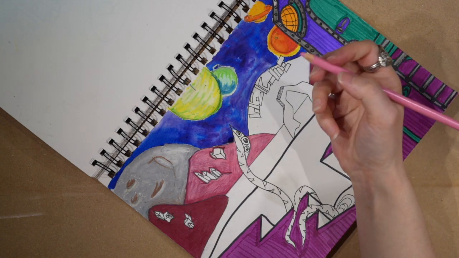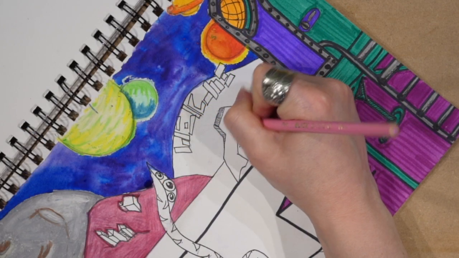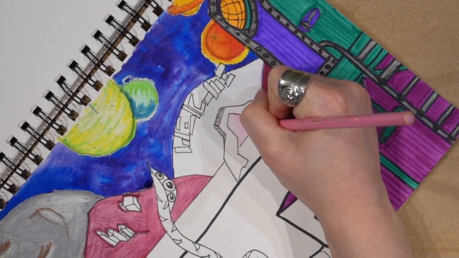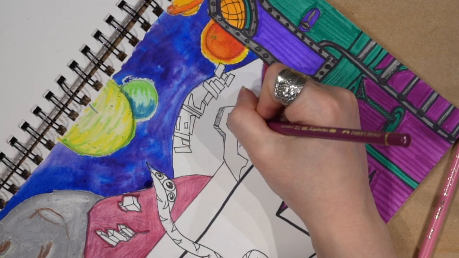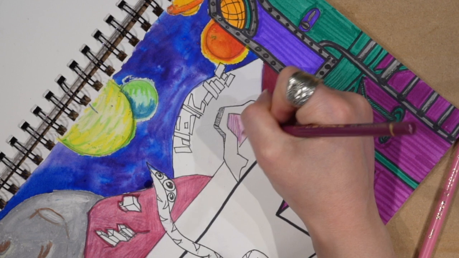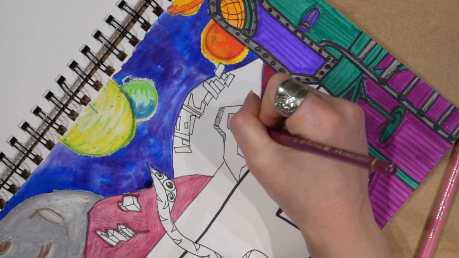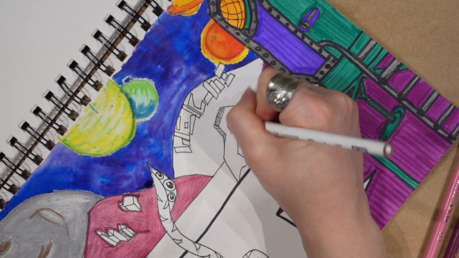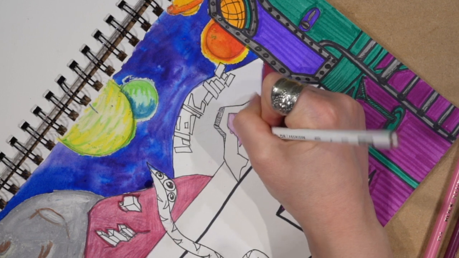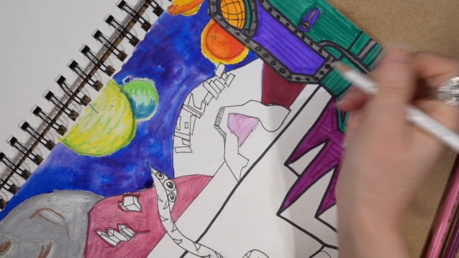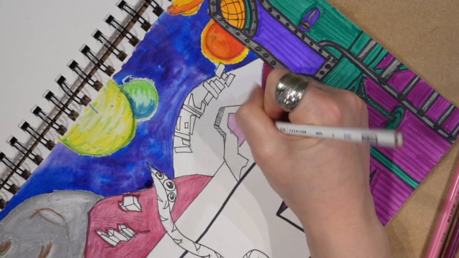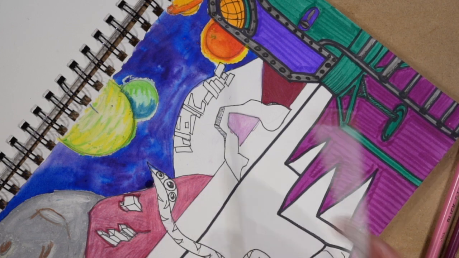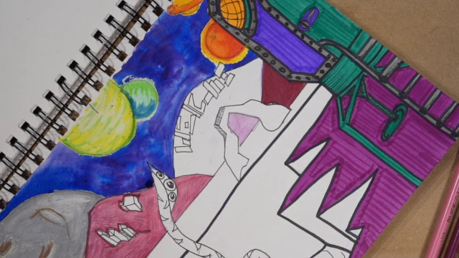Here, let me do this little area so you can see what's happening. White, pink, red. And then I'm going to go back over it with white. White is my blender color. Dark, medium, light, all the exact same color.